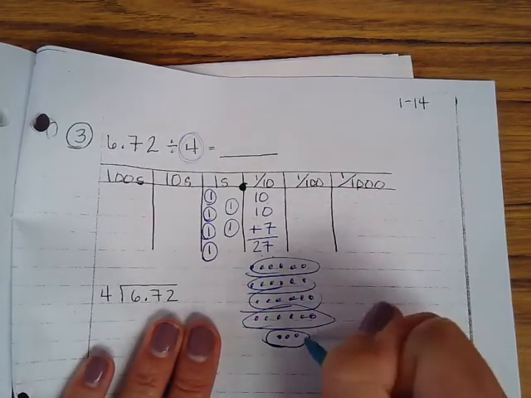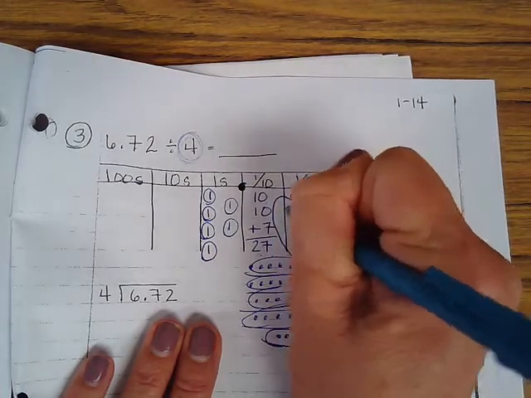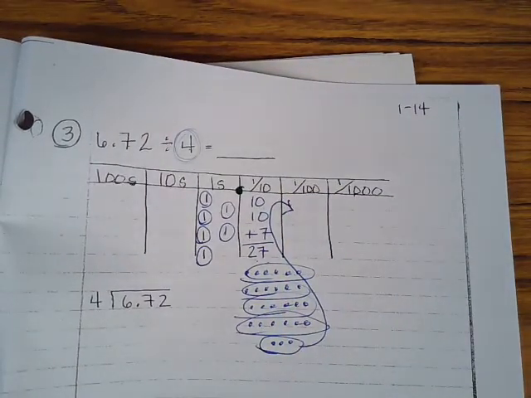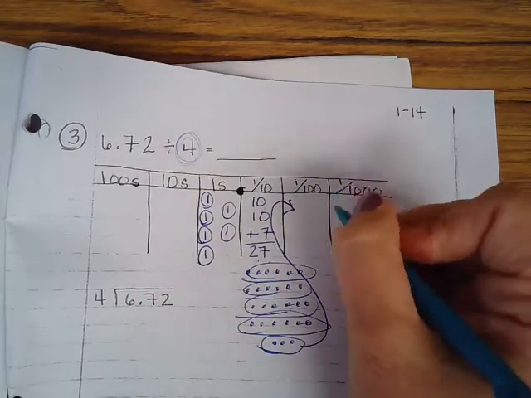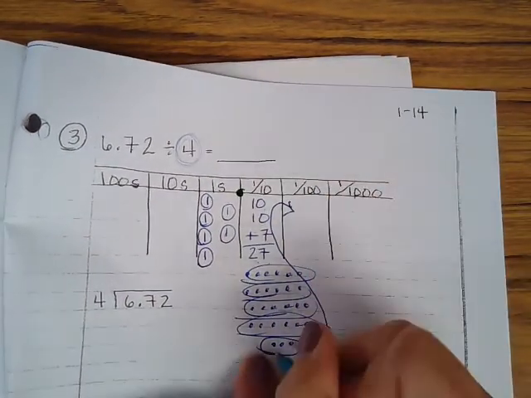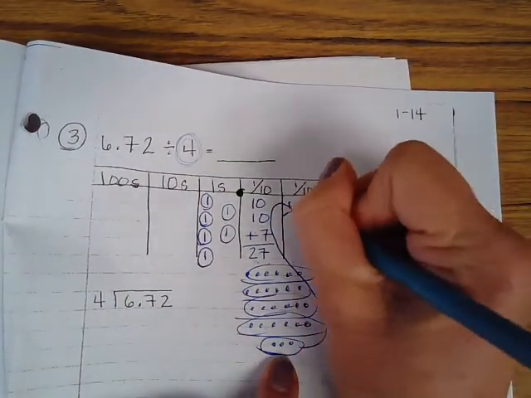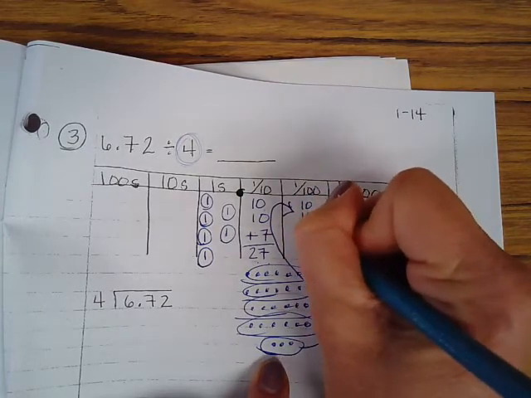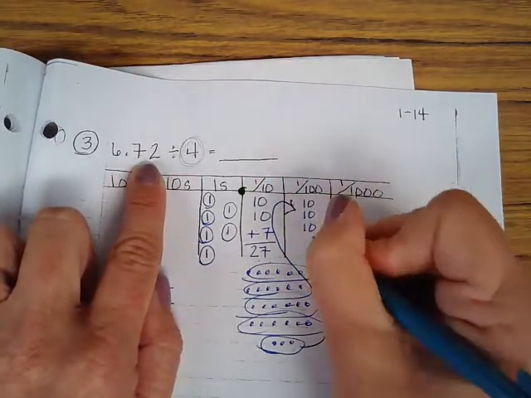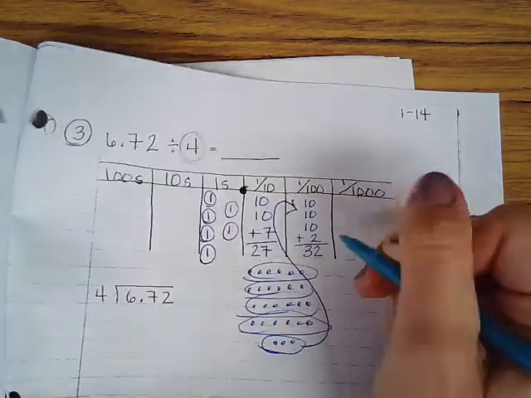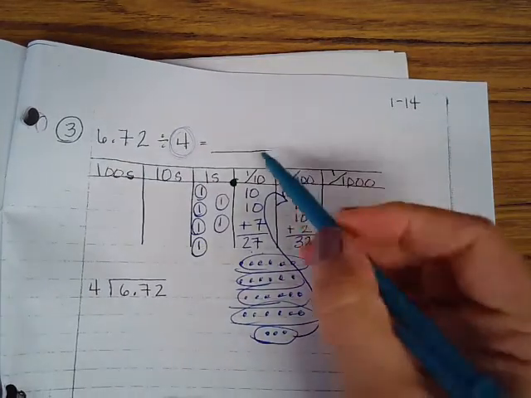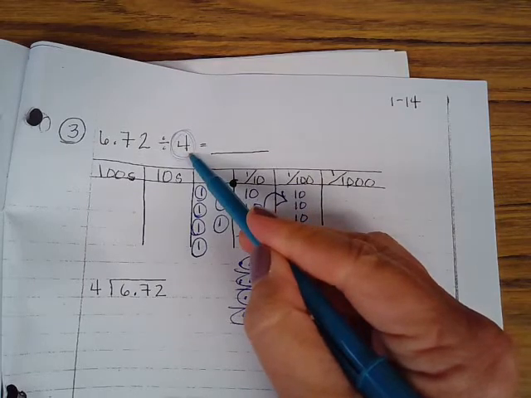So now I need to pass back 3 over here. But that 3 really becomes 30. So each one of these would be 10. 10 plus 10 plus 10. Now I have to add the 2, and I end up with 32. 32 divided equally into 4.